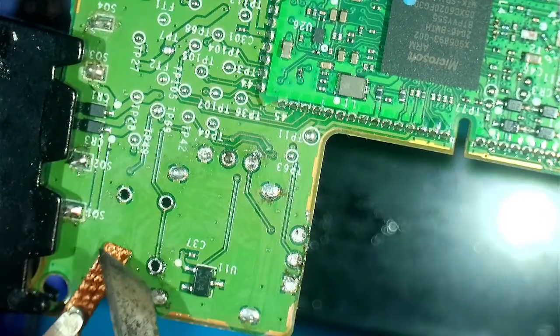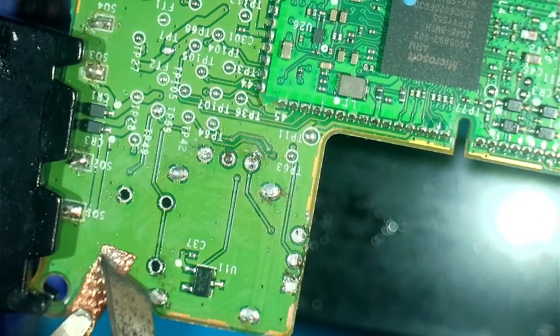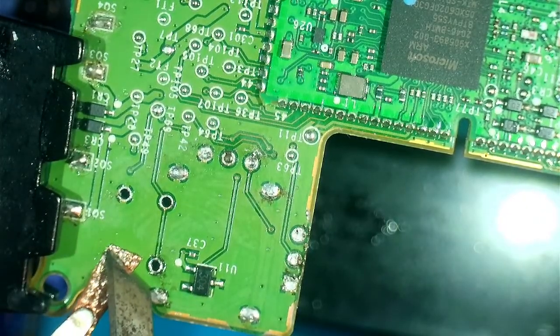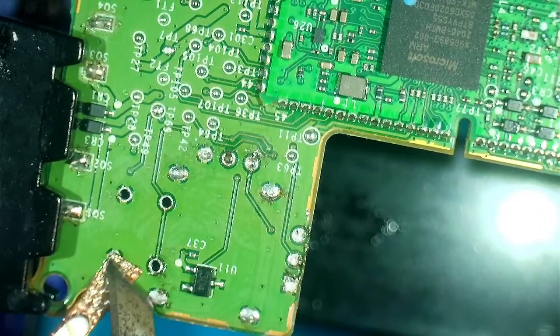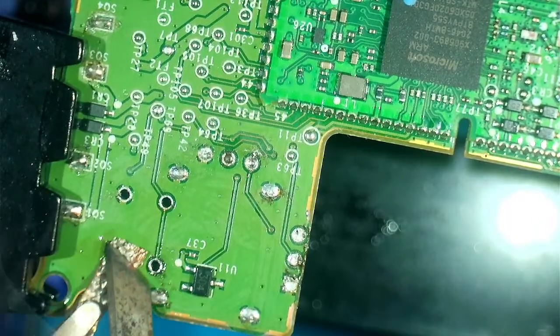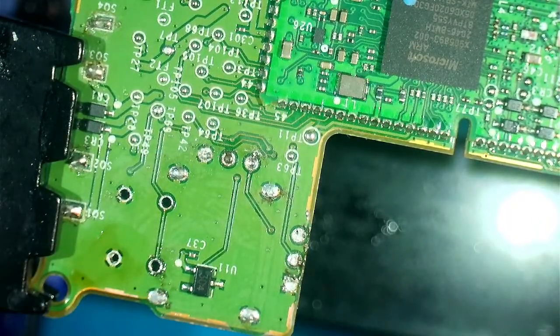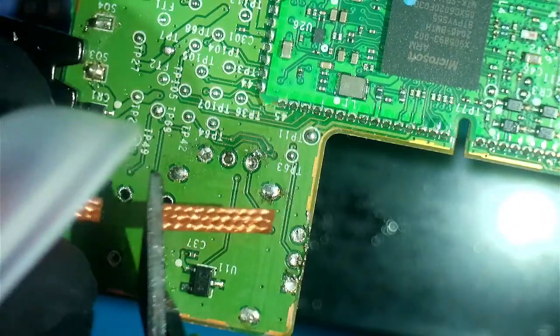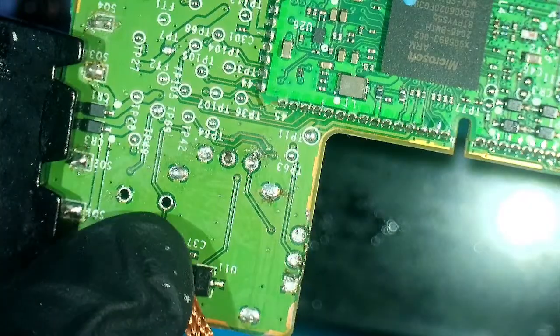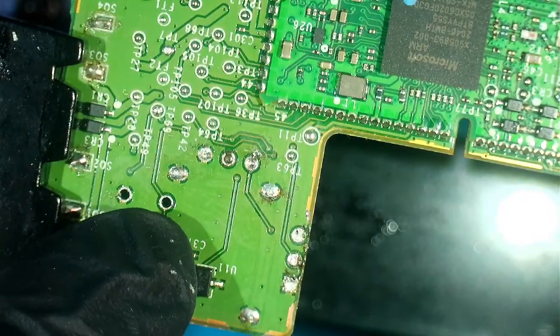Okay, so we can actually get this one clean now. And that felt a little bit scratchy there, which is not good. Never like feeling scratching when you're trying to wick. I thought this would have been a much quicker job.